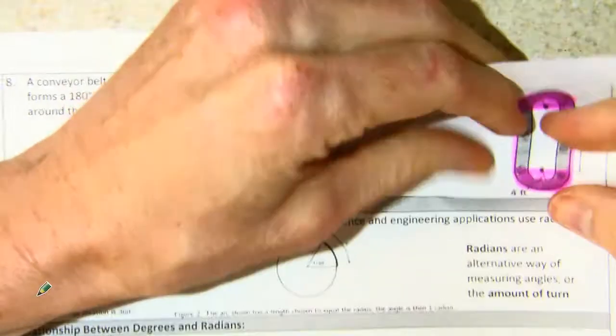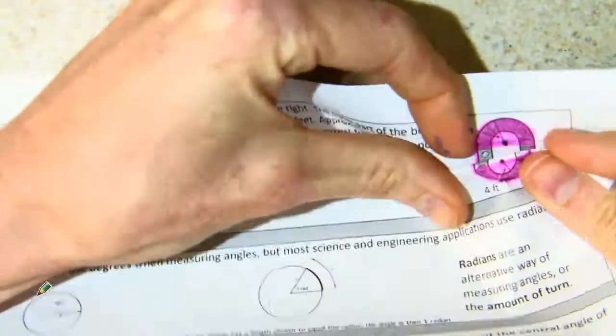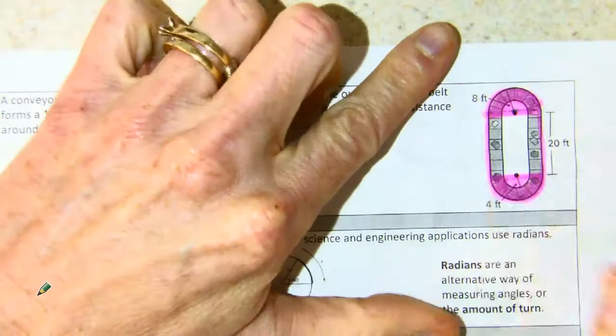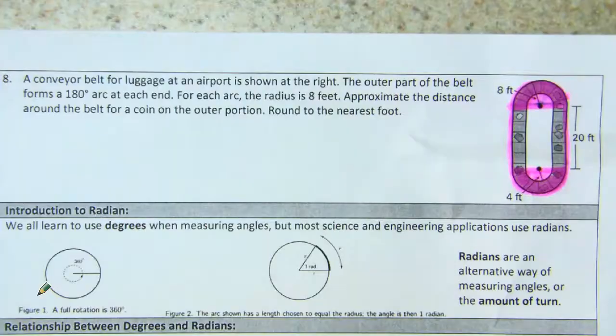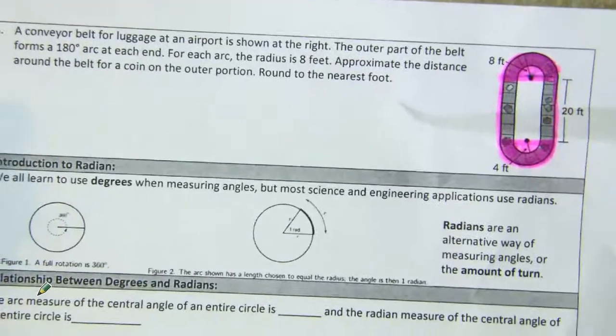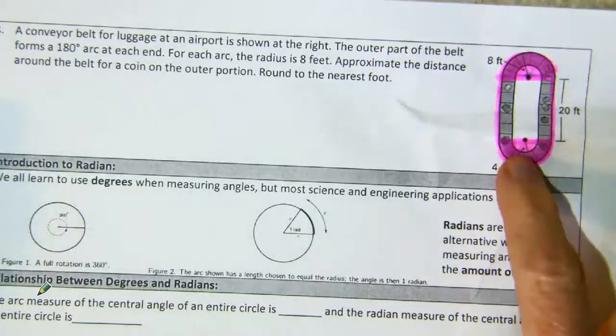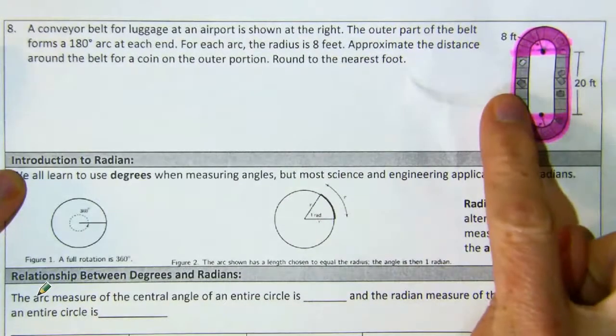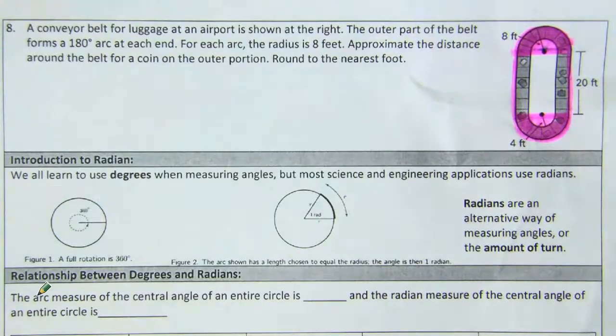So if I put these two together, I would be forming a circle. But we cannot forget about these two distances here either. So the easiest thing that we can do is if we find the circumference of this pink circle I have highlighted, and then I add 20 and 20, I would have the distance around the belt.